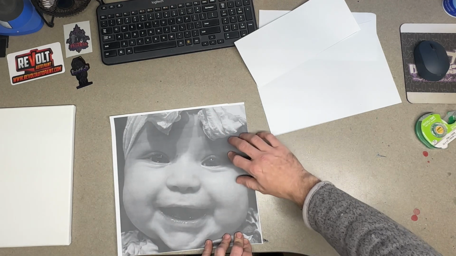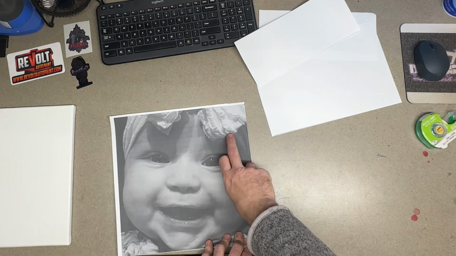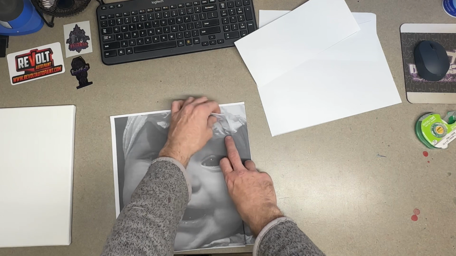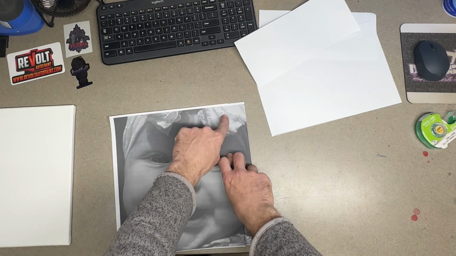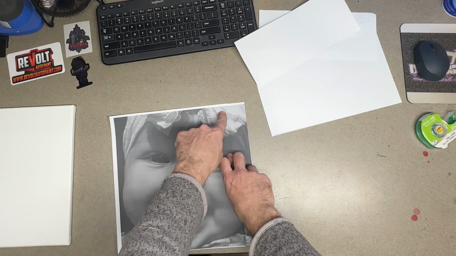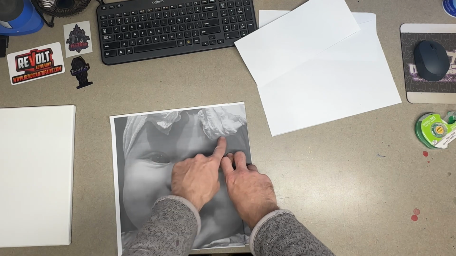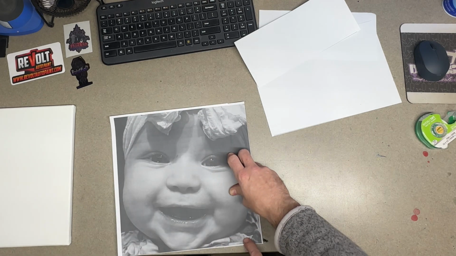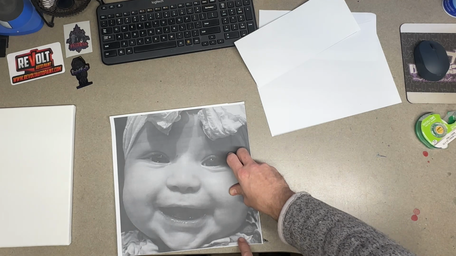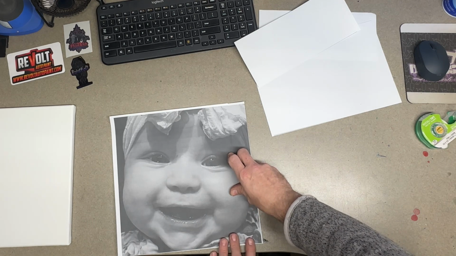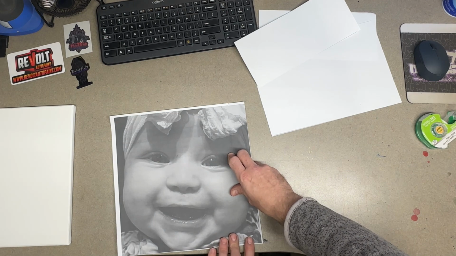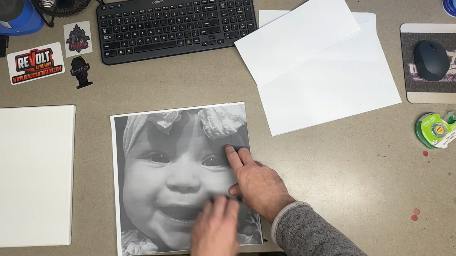It's always nice to have your cutoff have a couple good reference points. Like up in here, it's got these little folds and stuff in her little headband. So we can use those to line it up. And down here, it's got a little spot in her little outfit. We can line that up. We're off just a hair.